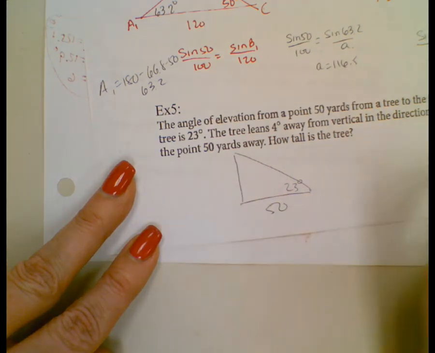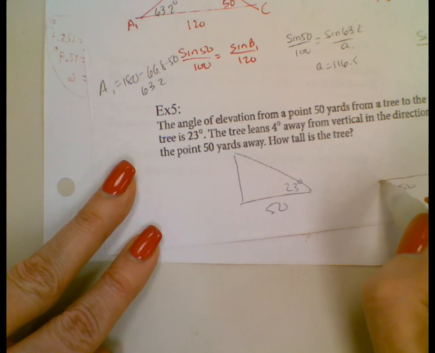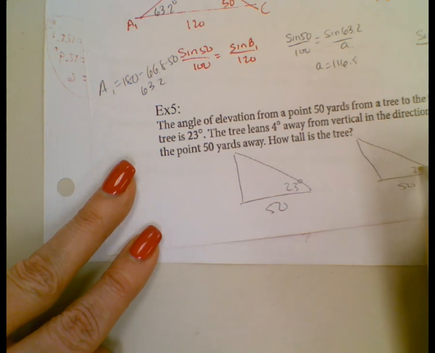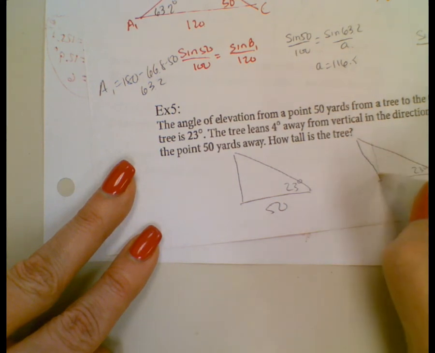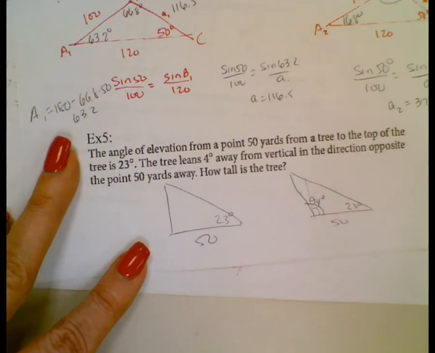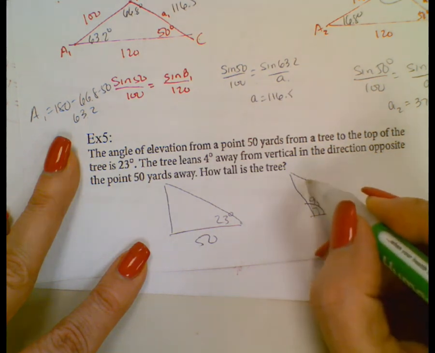Okay, so we've got to redraw this. So 50 is going to lean 4 degrees away. 23. So right here, this is 90 plus 4. So this whole thing is 94. How tall is the tree? The tree is here.